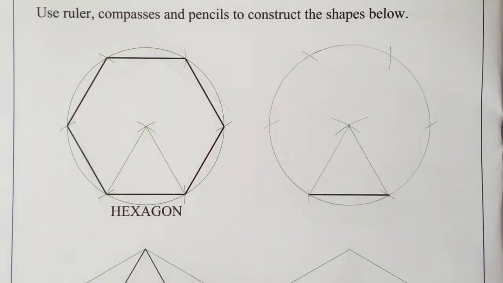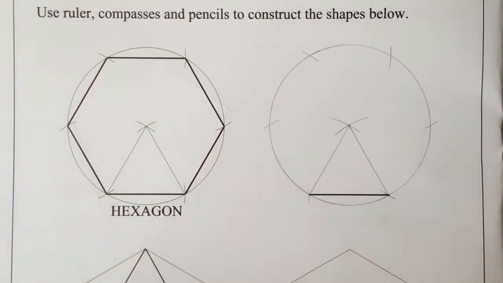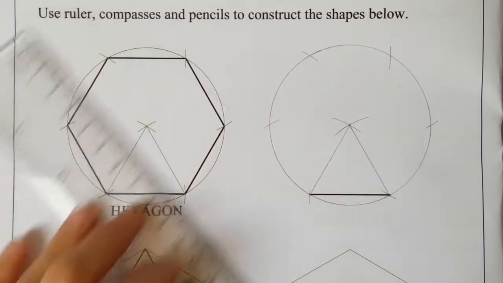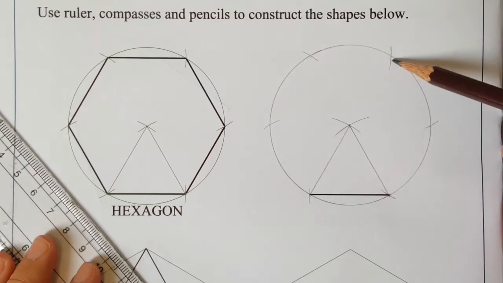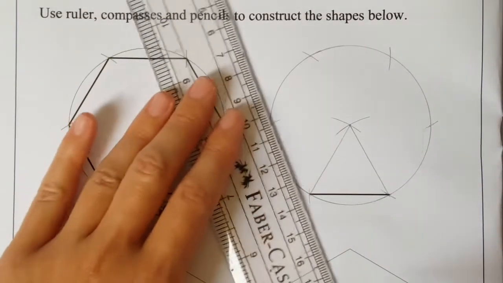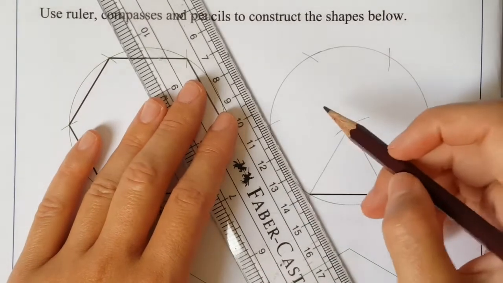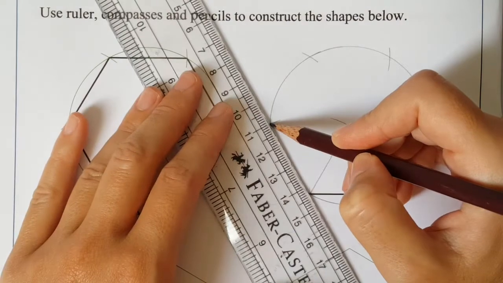Now each of these intersections represents a corner of our hexagon. So all we have to do now is to connect each intersection with the one next to it. So let's connect intersection number 1 with intersection number 2.